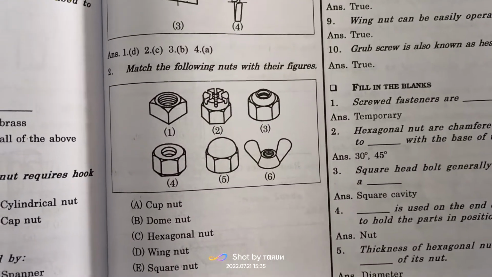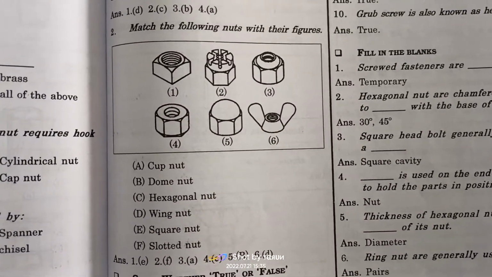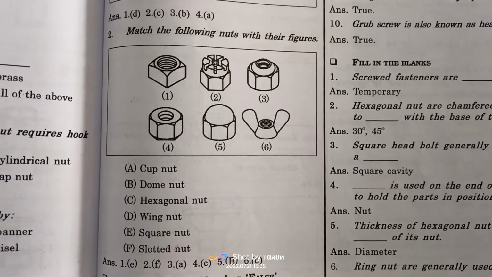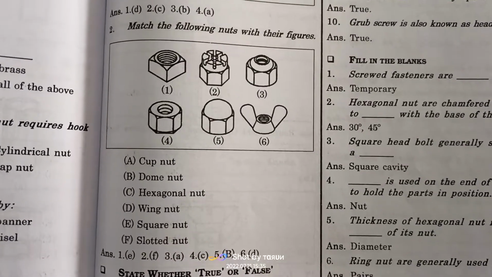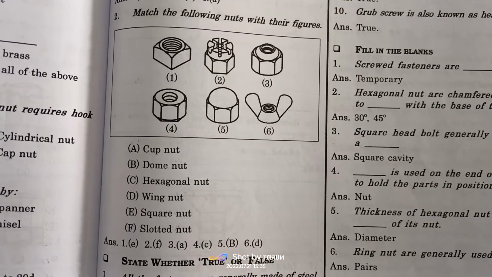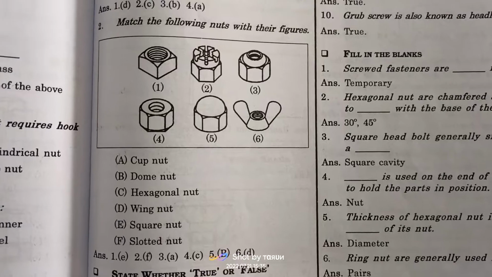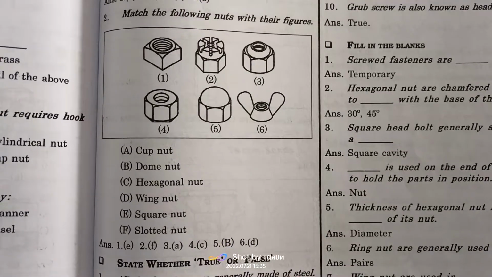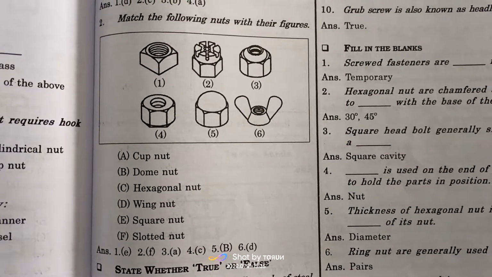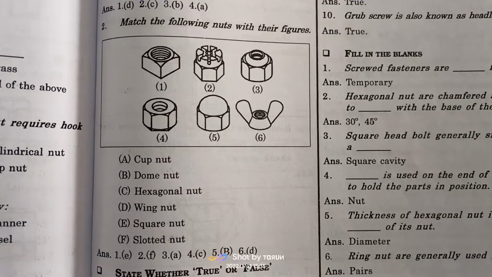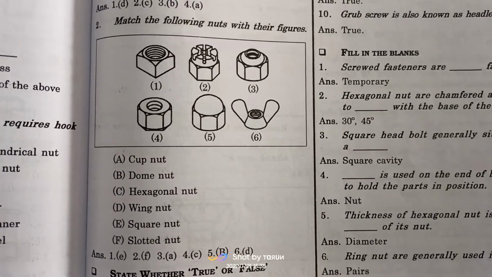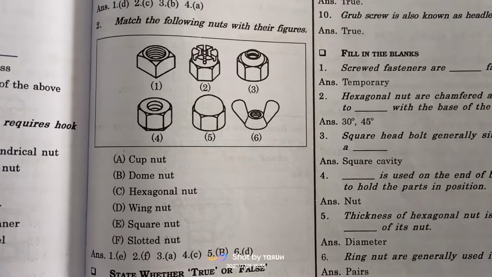Now question number 2. Match the following. What is A? We can see A is a square, so it is square nut. A1 is the square nut. 2 is slotted nut. Slots are cut, so it is slotted nut. 3 is cup. A cup is shown. 3 is cup nut.